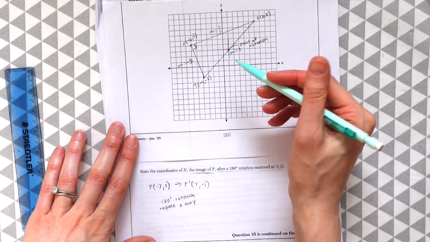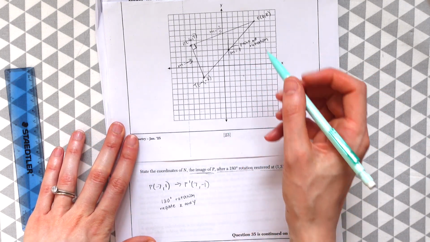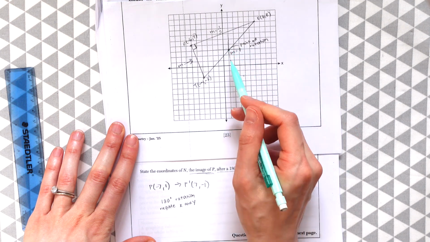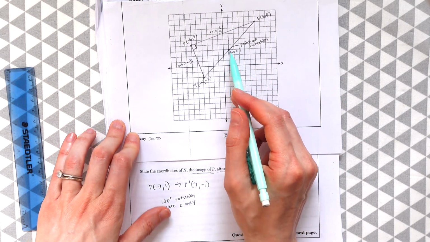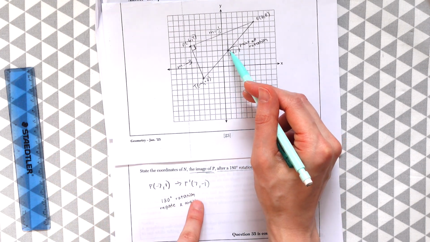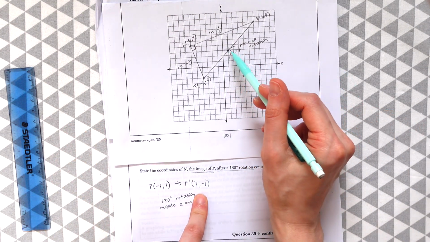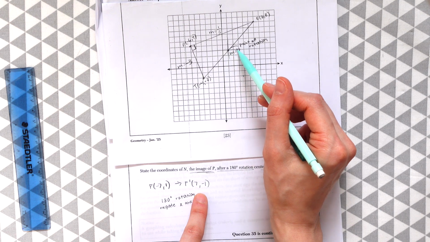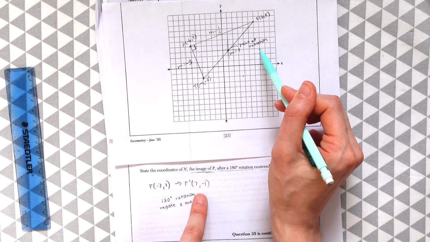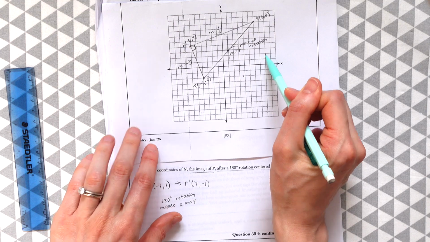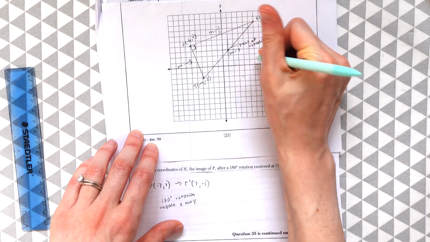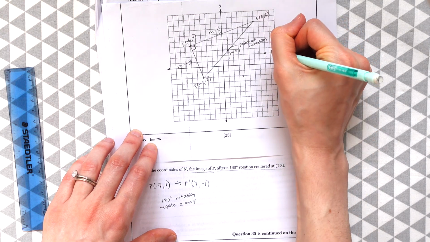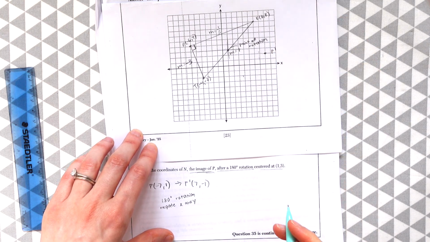So if we map out this new point, and again, remember, this is in relation to this point of rotation. This isn't from the origin. So if we map out this new point in relation to the rotation, let's see what we get. We get 1, 2, 3, 4, 5, 6, 7, and then minus 1. So our new point is over here. I'm going to label this P prime.